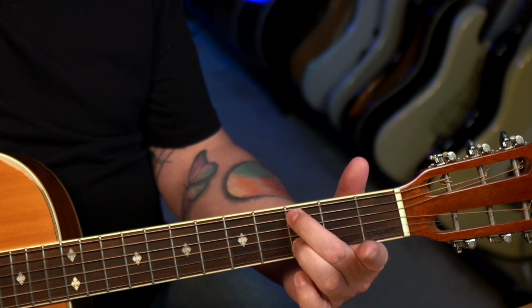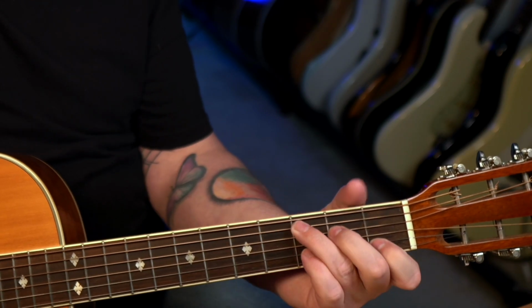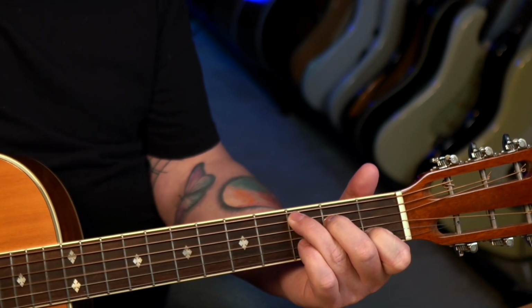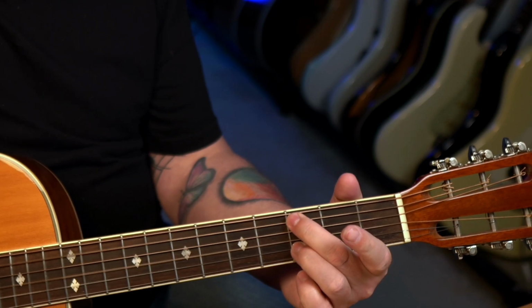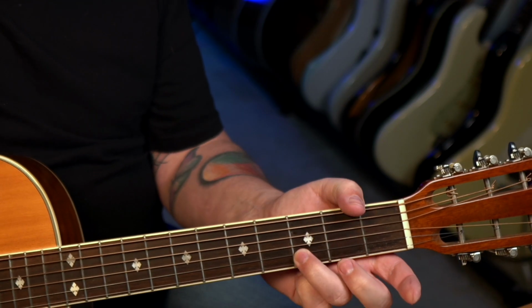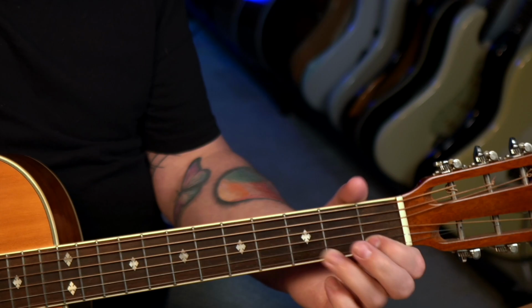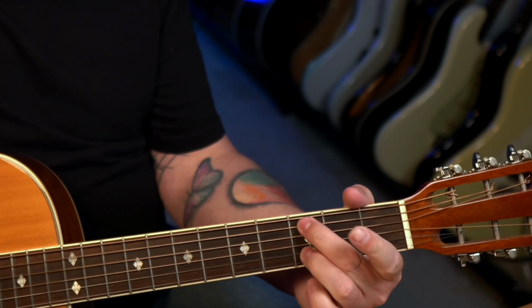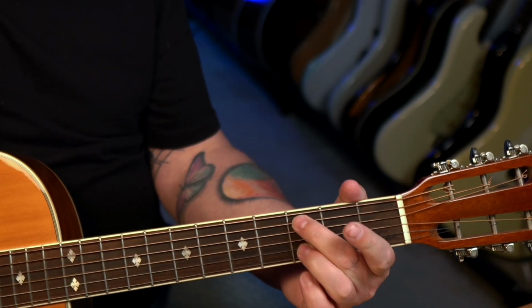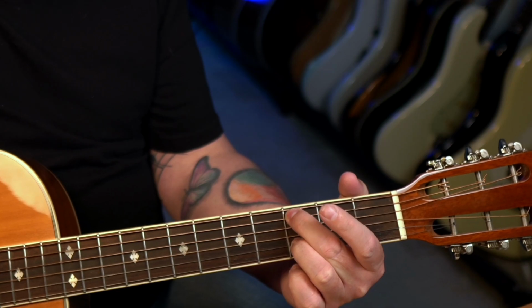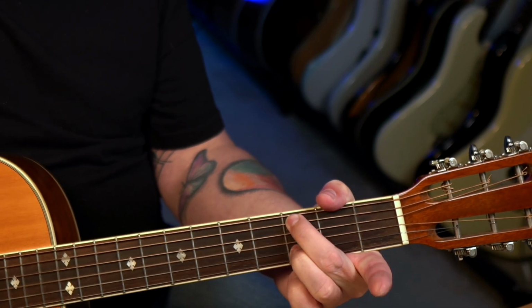So there we go. That's as simple as it is. So if you struggle to play a C like this, this is a C sus2. Yeah, that's the 2 there. And it sounds lovely. So we've got that one there.